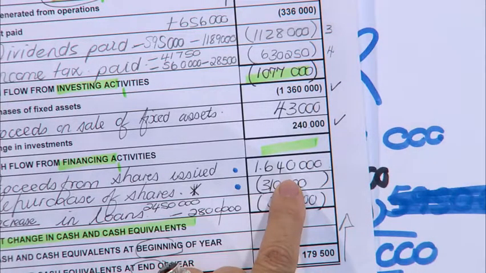So, 1,640,000 Rand. Let's summarize here. I have to read this quickly. Oh, they want me to repeat the dividends.